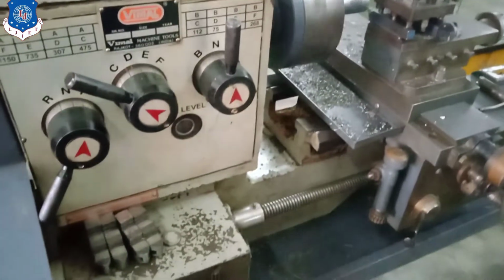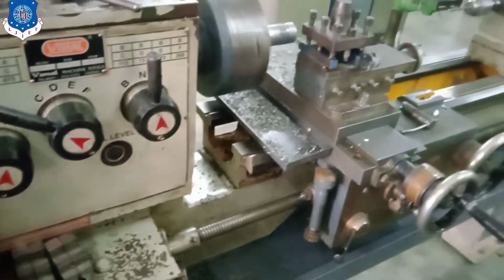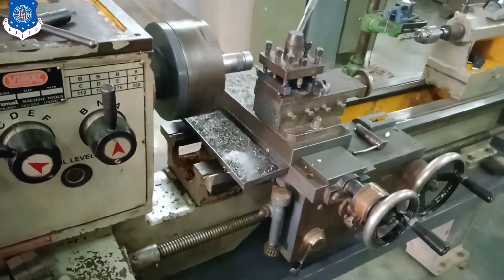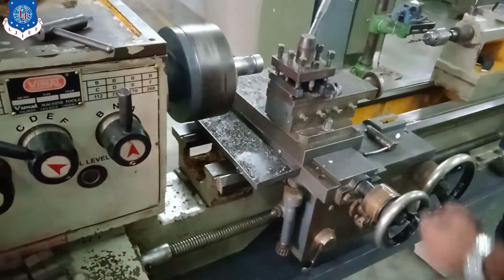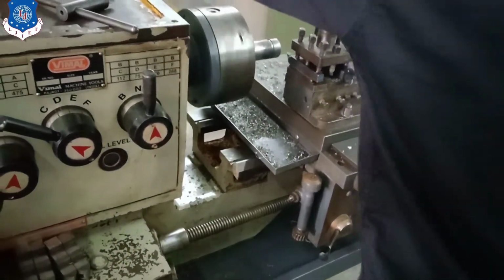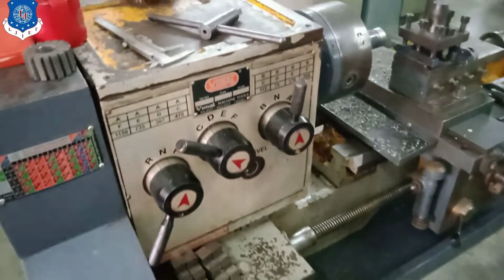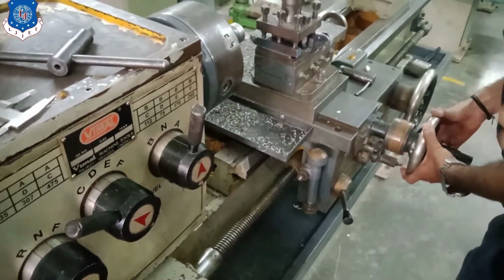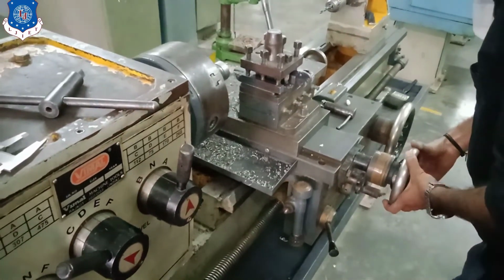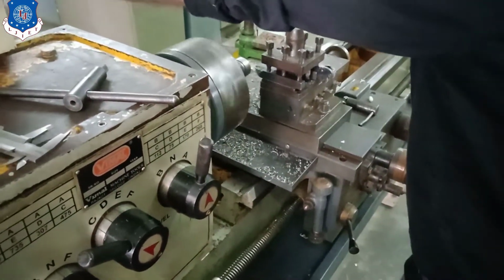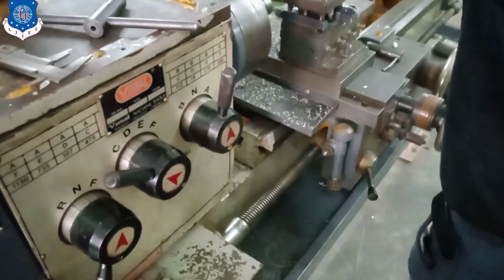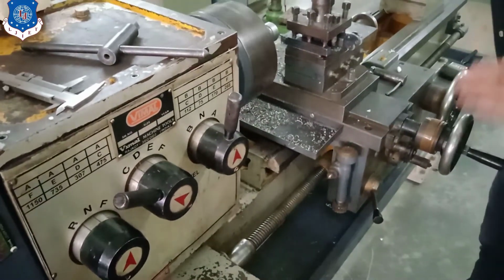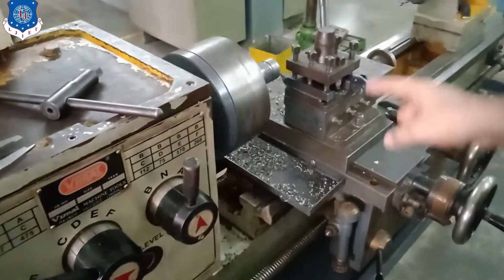Over here you can see nobody is doing any operation, but still your carriage is moving in the forward direction. You can see the lead screw also moving. Whenever it reaches back to its original position, we will insert some amount of depth, and once again the threading is done. See, once again it will come back from its position. So you can see it is coming back and the operation is carried out.